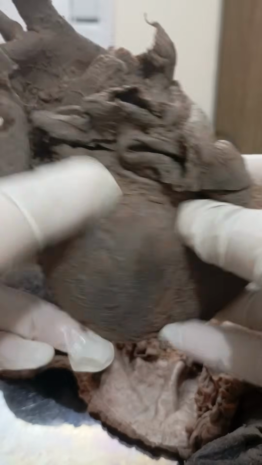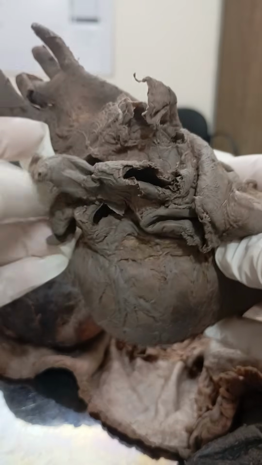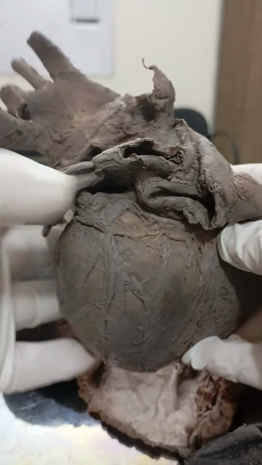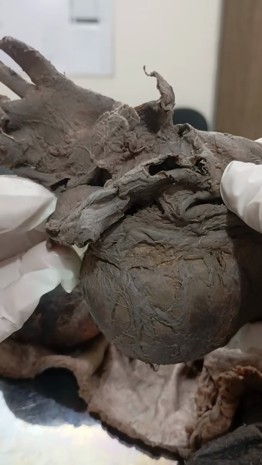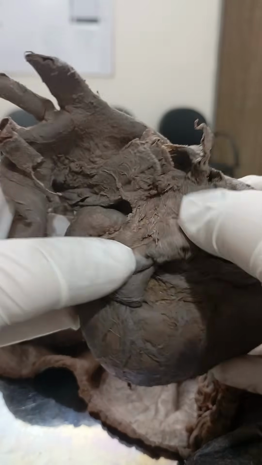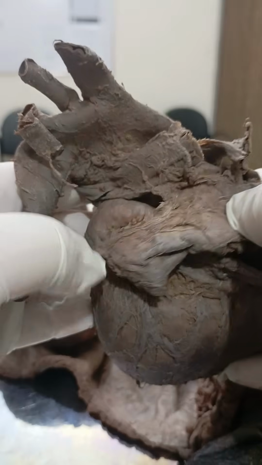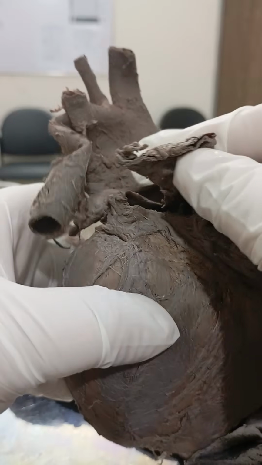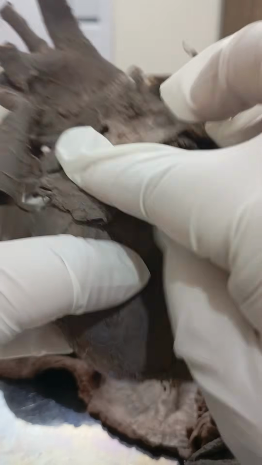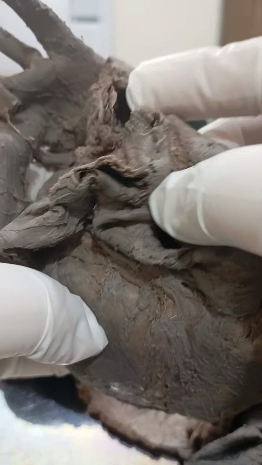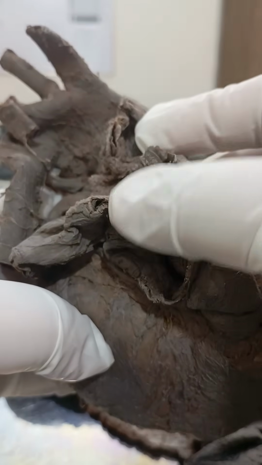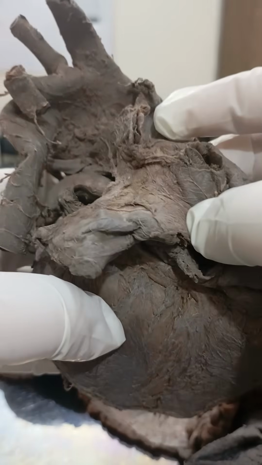This is the base. The base is formed by the right atrium, and this is the left atrium. This is the opening of the two pulmonary veins. This is another two openings of the pulmonary veins.